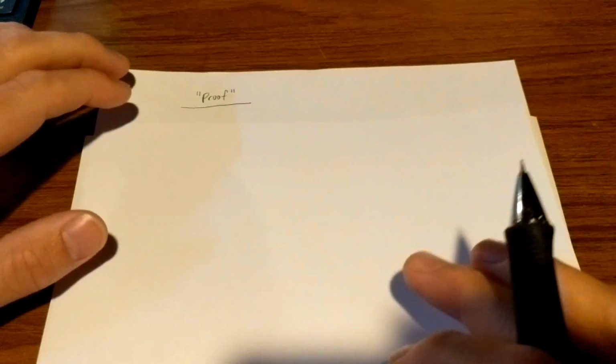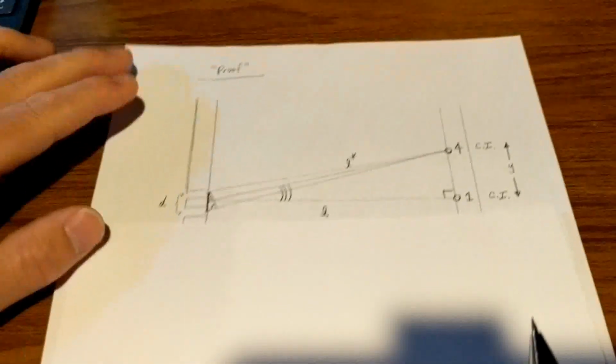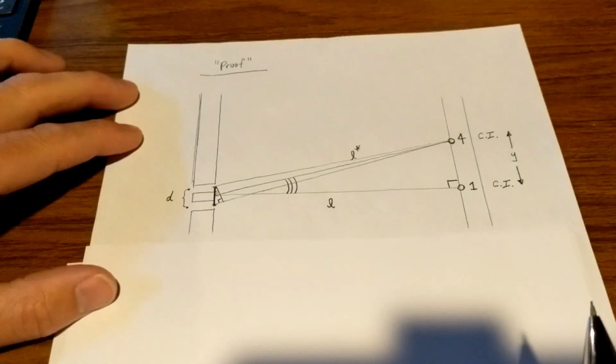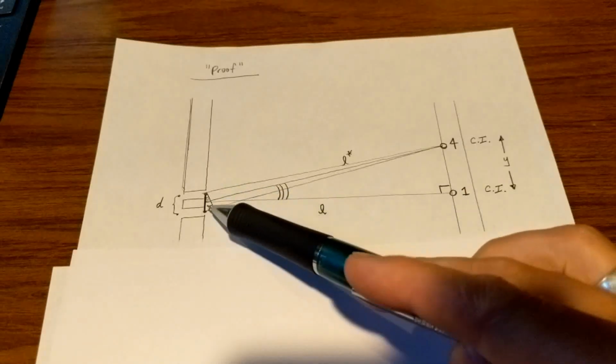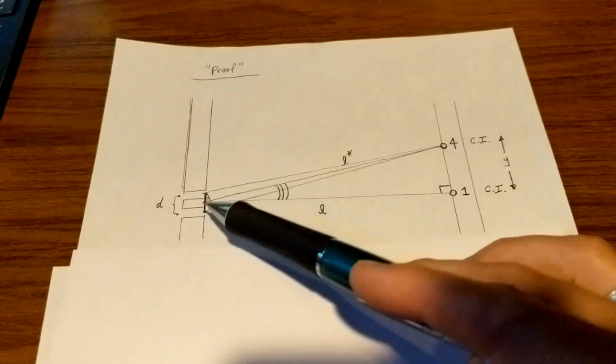I'm now going to attempt the shortest and sloppiest possible proof that I can for any of the equations that are in your data booklet. Here goes. This is a top view of the same situation from the last video, where we have water waves that are being sent through these two openings, A and B, through these two doorways.